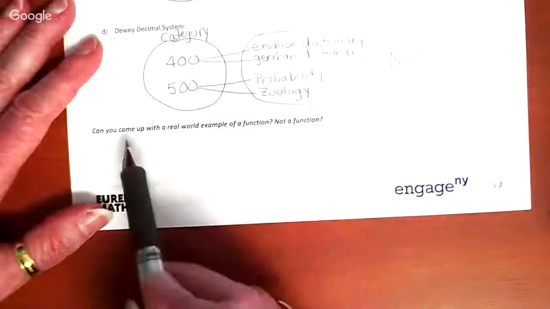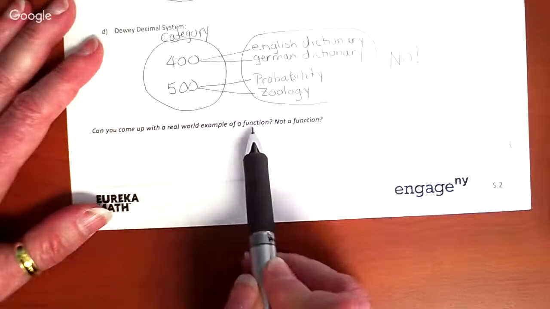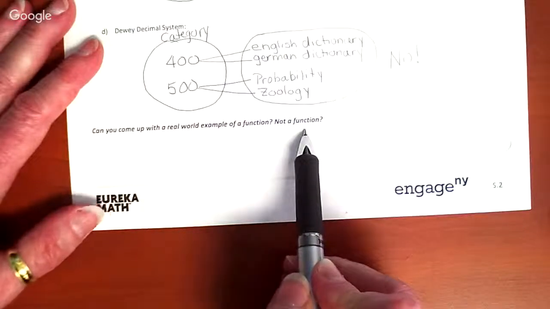So now it says, can you come up with a real world example of a function and not a function?